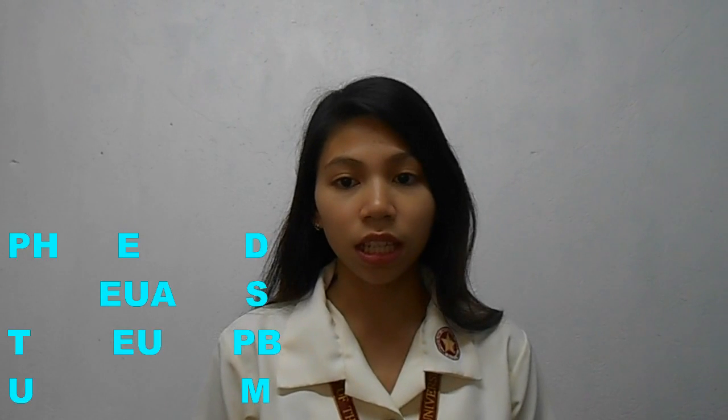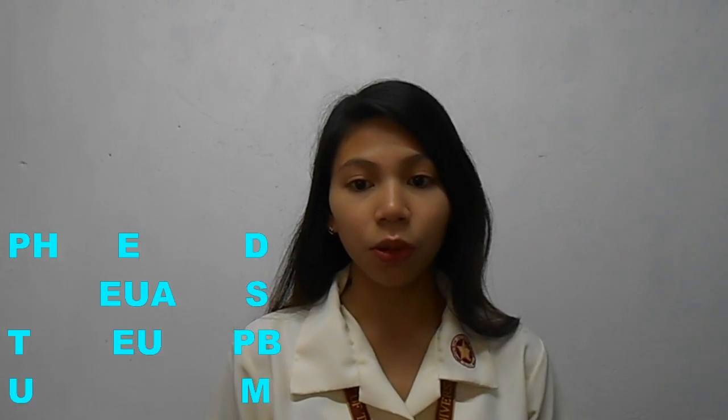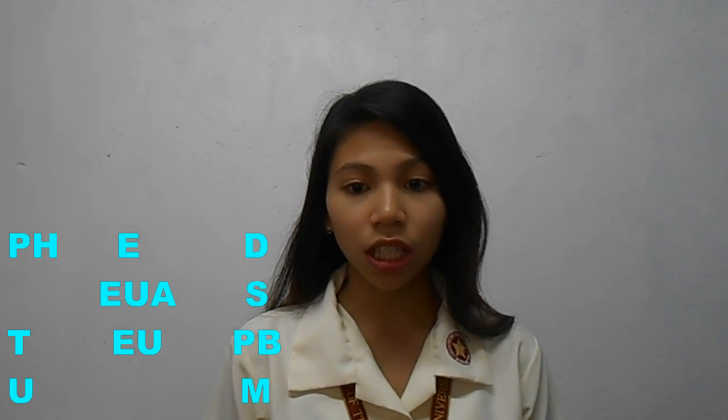Mediastinum, the cavity located between the lungs that contains the heart, aorta, esophagus, trachea, bronchial tubes, and thymus gland. The machine shorthand for mediastinum is initial PH, vowel E, final D, vowel EUA, final S, initial T, vowel EU, final PB, vowel U, final M.